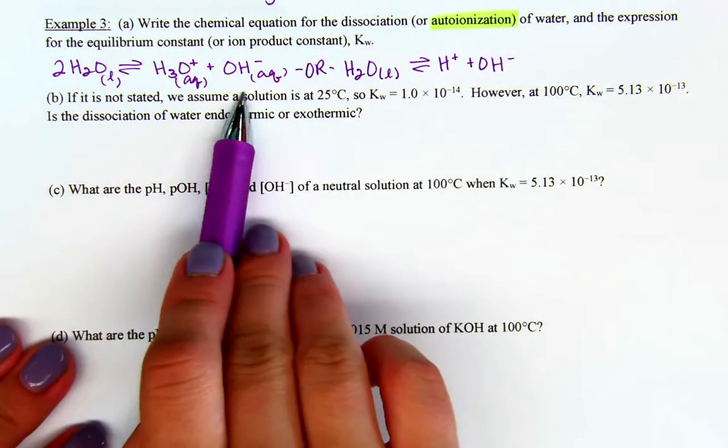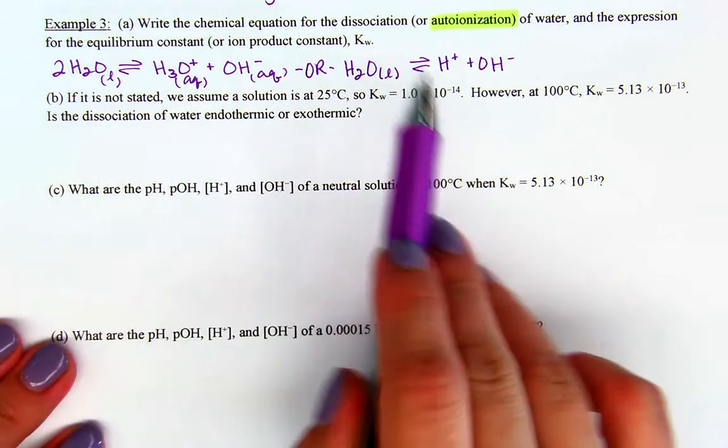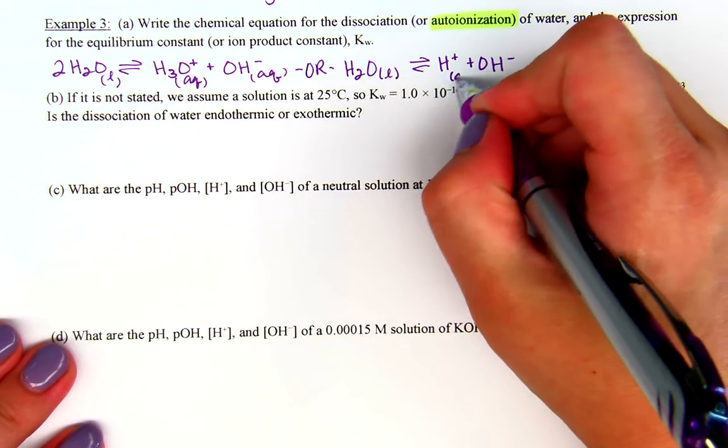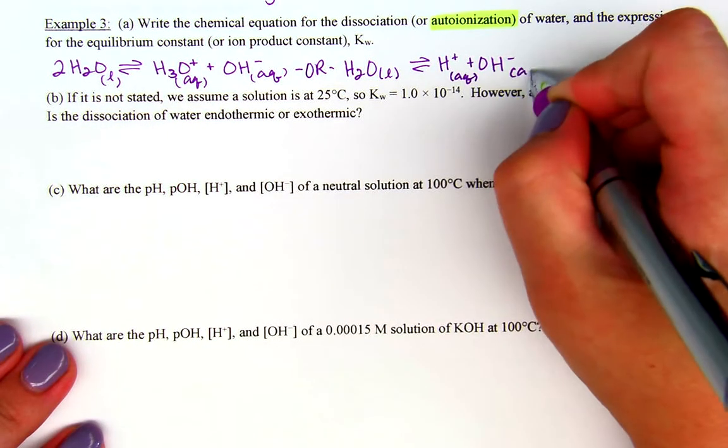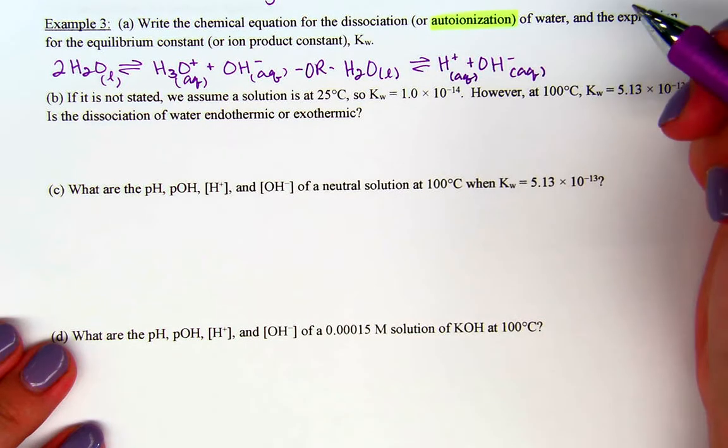This is more true of what the actual solution is. This is how it's written most of the time. You can write either one of these and you would be considered correct.